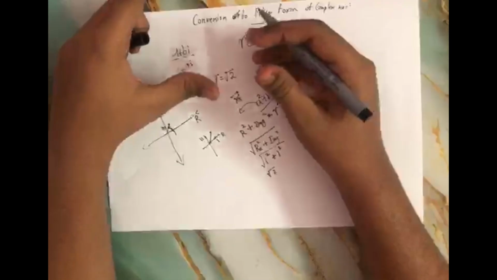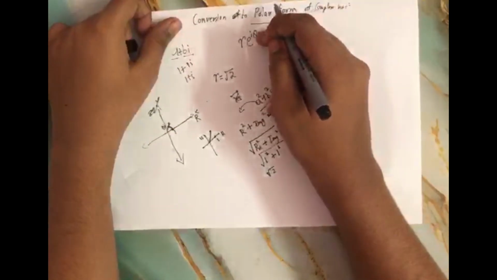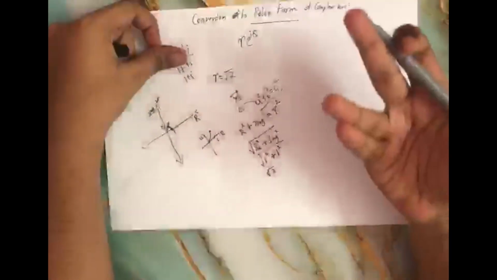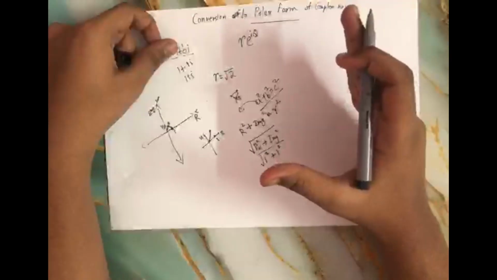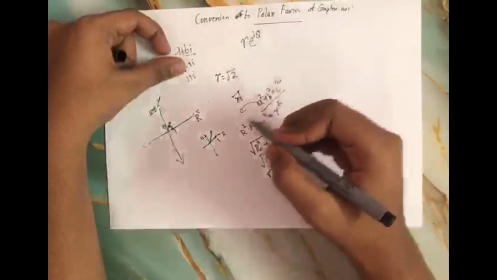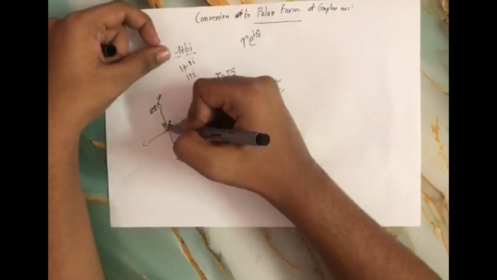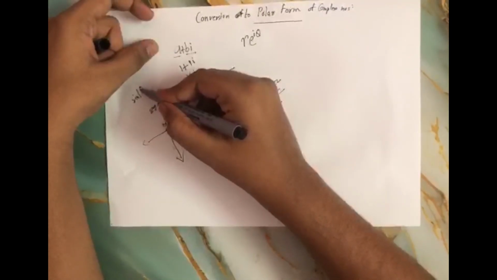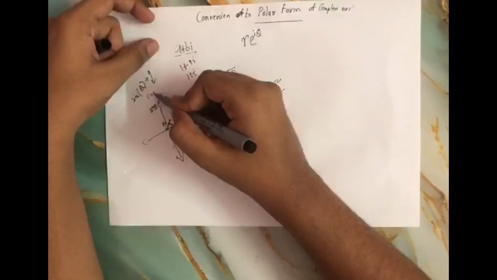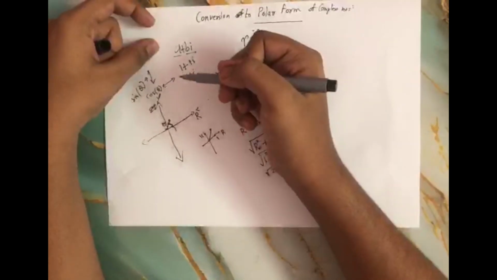Usually we have to find theta also, which in this case is the angle. To find the angle, we have to first think of it in a different way. As we learned, sine of theta is usually represented as the vertical axis and cos of theta as the horizontal axis.